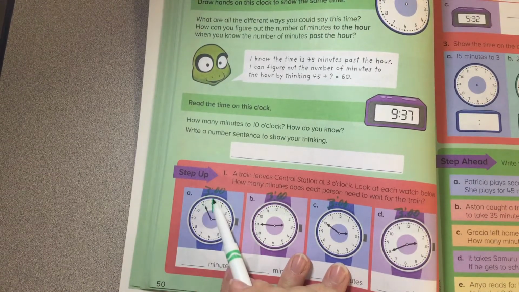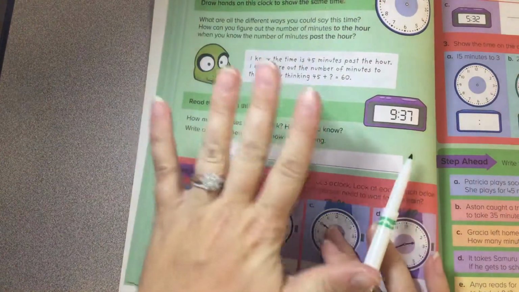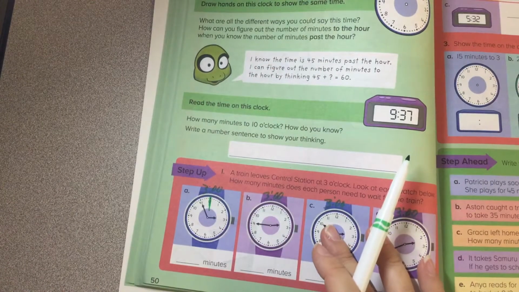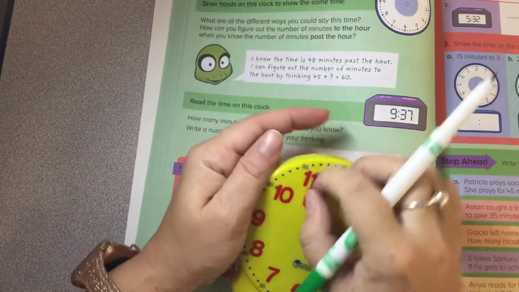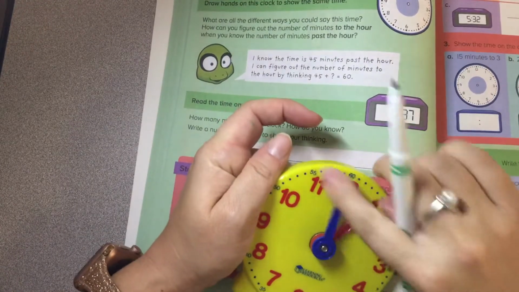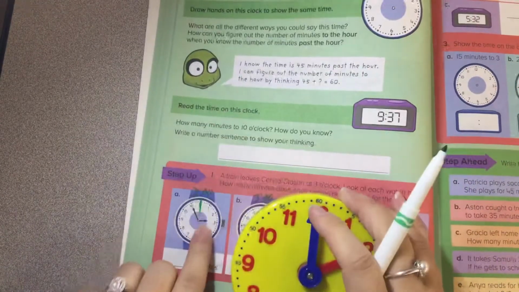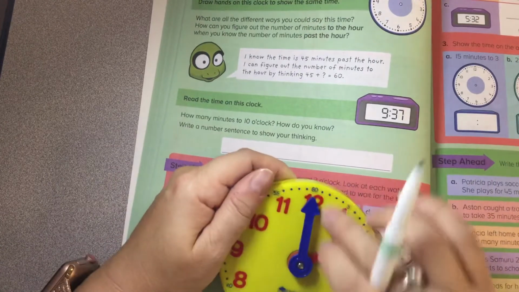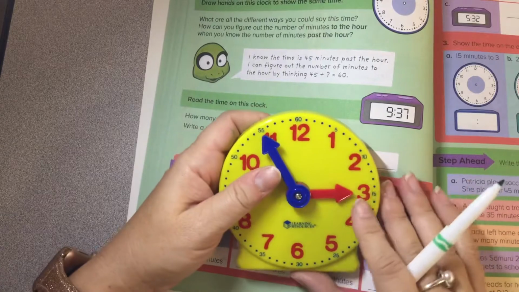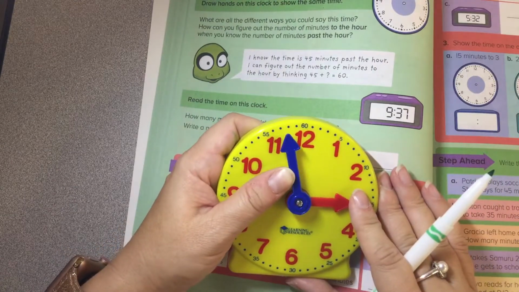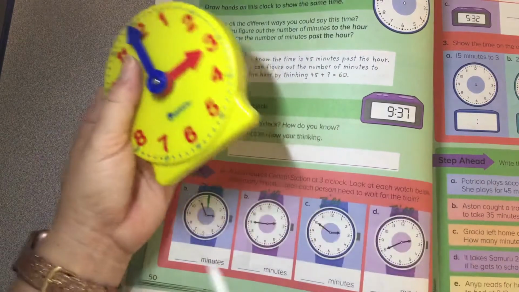If you go from 11 to 12, that's how many minutes? 60. Nope. 5. Bree? 5. 5 minutes. Good. Because right now this is 2, but it is 2:55. So how many more to get to 3? So 1, 2, 3, 4, 5. 5 minutes.